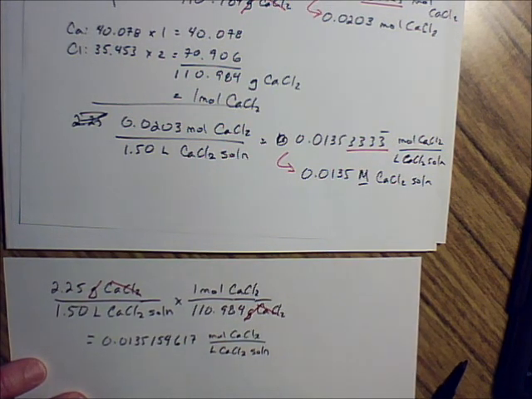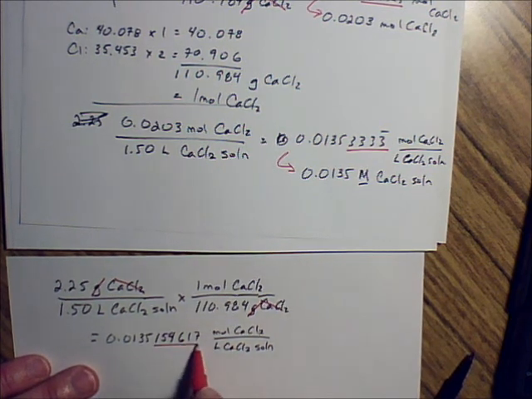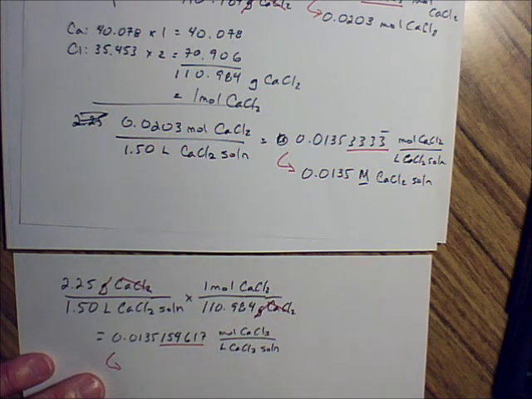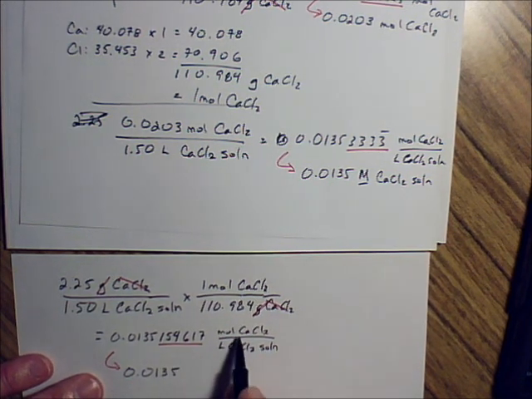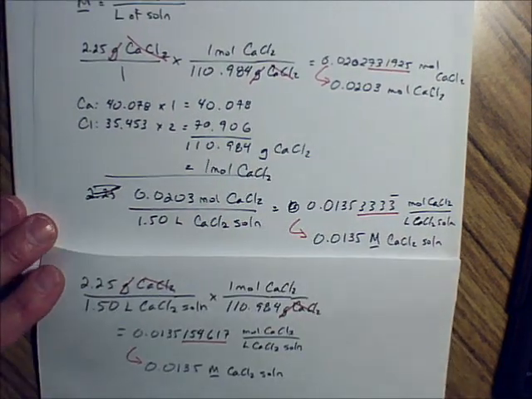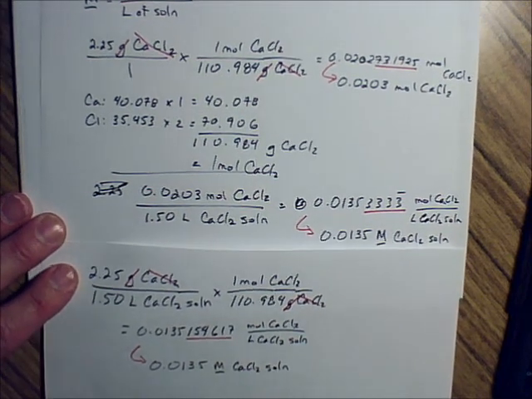We're going to underline all but the first 3 significant digits, round it off, and look what we end up with. Same thing, 0.0135. This is molar calcium chloride solution. So we get the same answer doing it either way. All right? Either way of doing it will give you the same answer.